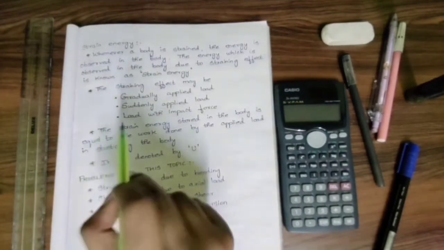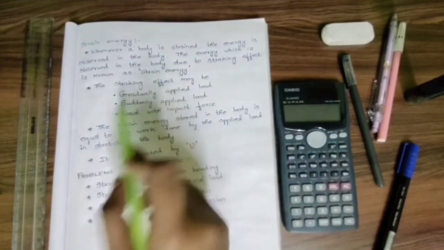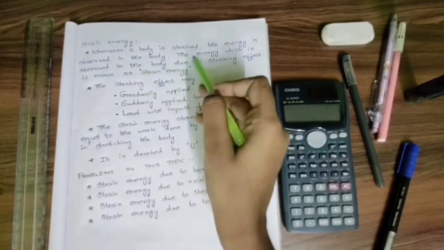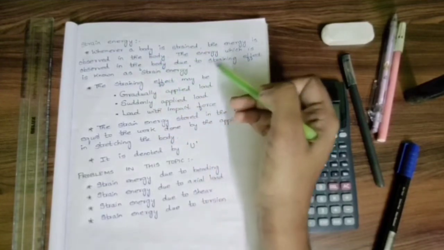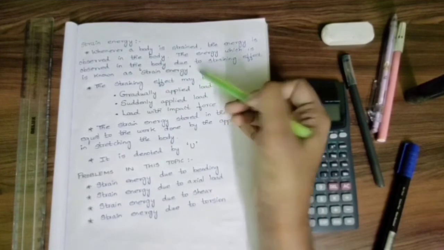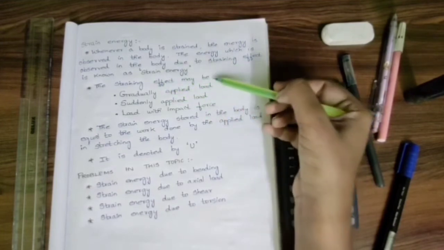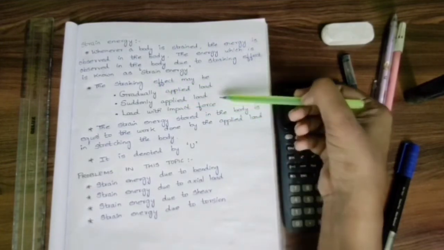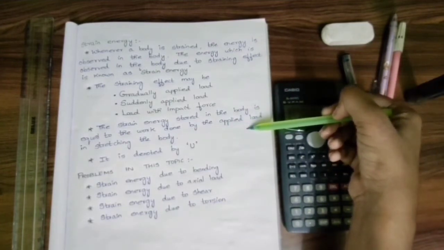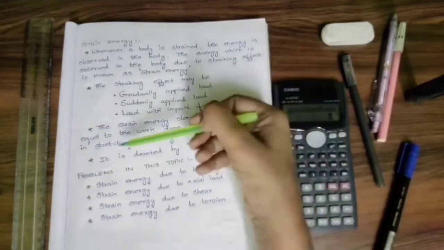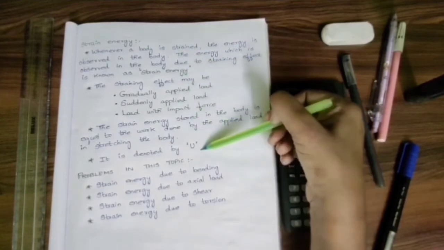So we came to know about what is strain. Now let us learn what is strain energy. The definition of strain energy is that whenever a body is strained, energy is absorbed in the body. The energy which is absorbed in the body due to straining effect is known as strain energy. The straining effect generally may be because of three loads: gradually applied load, suddenly applied load, or impact load. Now, the strain energy stored in the body is equal to the work done by the applied load in stretching the body, and the strain energy is denoted by the symbol capital U.